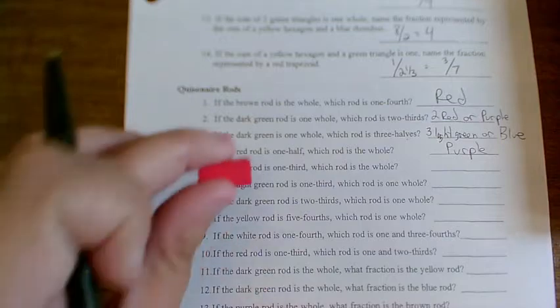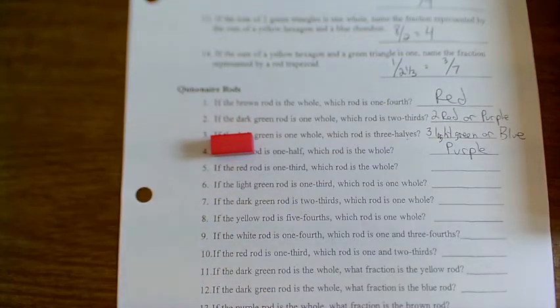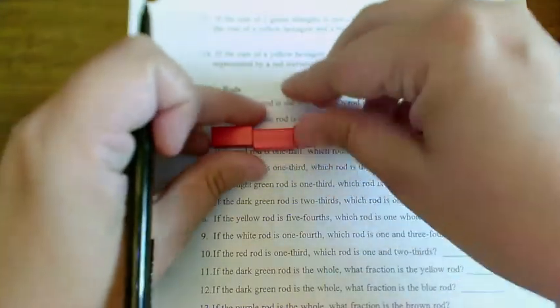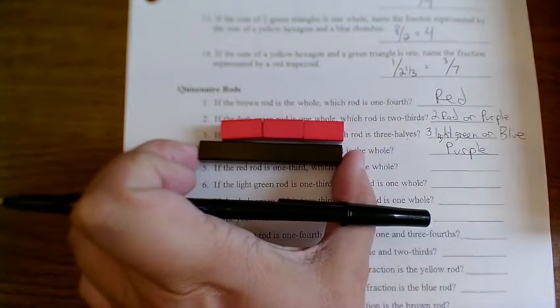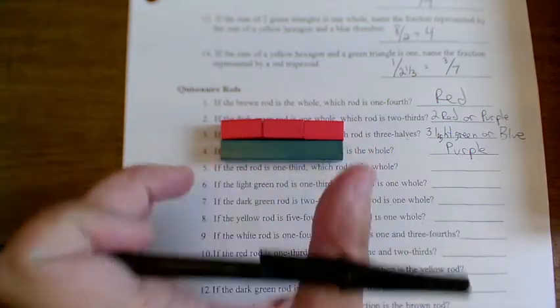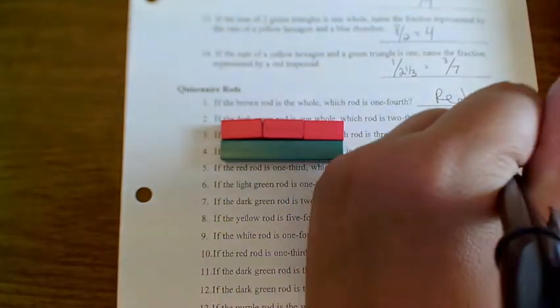All right, if red is 1/3, which one would be the whole? So if we had 3 reds, which one is equivalent to 3 reds? Is that black? No. So that's going to be dark green. Okay, so dark green would be the whole.